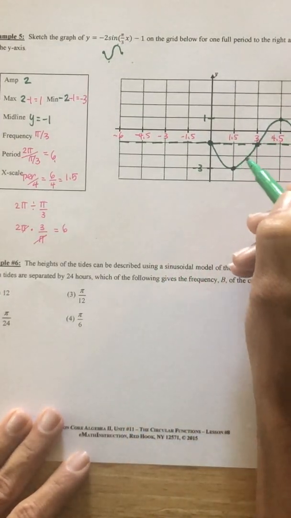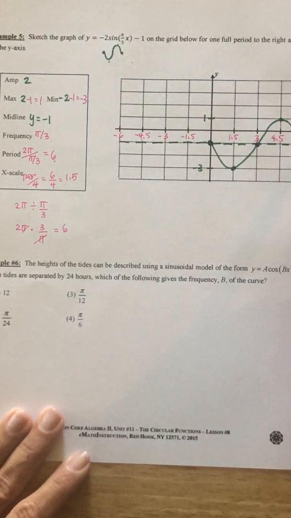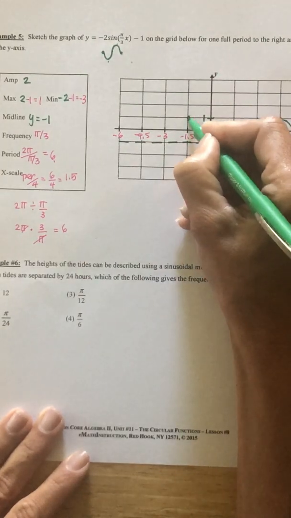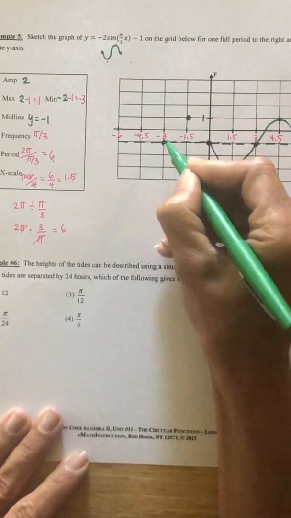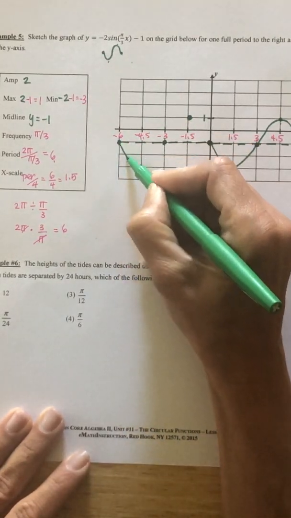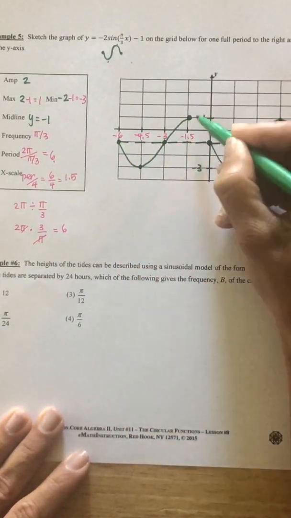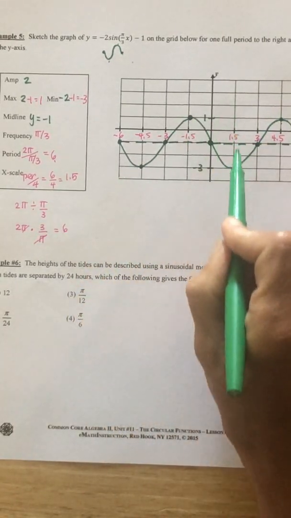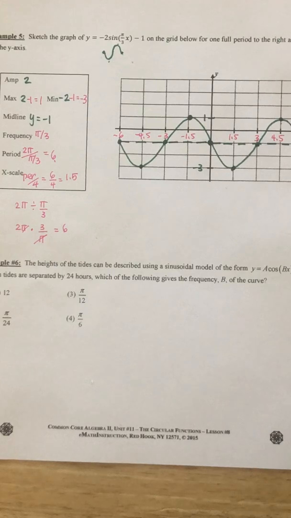All right, so now let's go back. Let's do the other side. So look at your pattern. 0, max, 0, min, 0. The next logical place is going to be your max, down to your midline, down to your minimum, back up to your midline. And that is 1 cycle to the left. Okay, continuous flow, nice and pretty like a roller coaster.